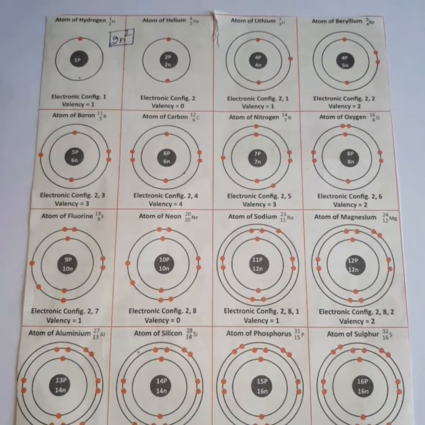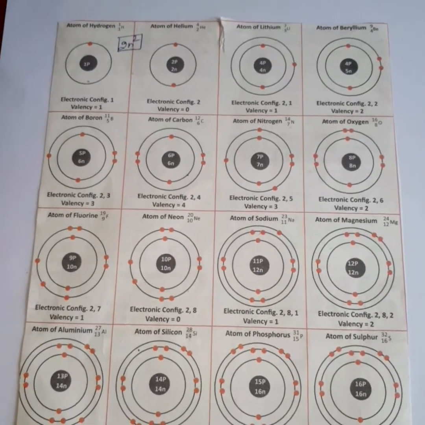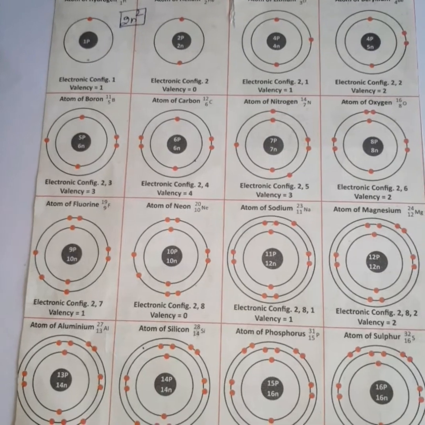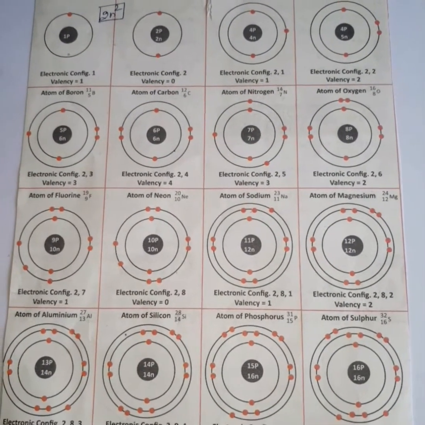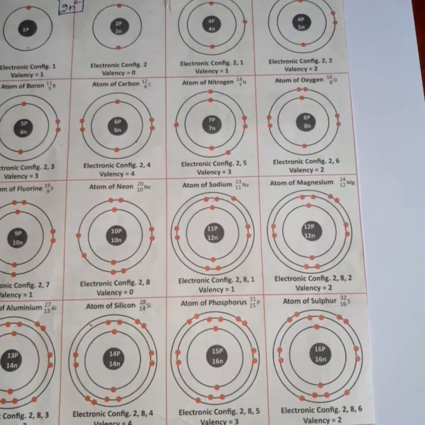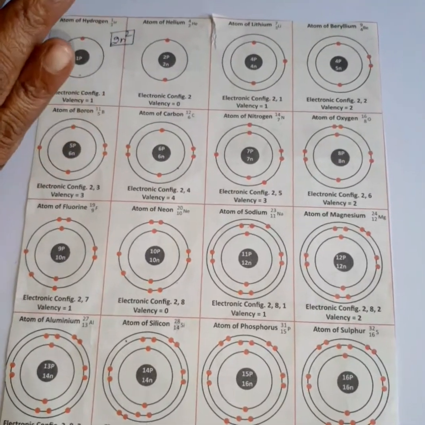Here is one example we have already studied: calcium, having 20 electrons. The K shell is filled with 2 electrons, L shell 8 electrons, M shell 8 electrons and N shell 2 electrons. Now you have studied it very clearly. It is very important.